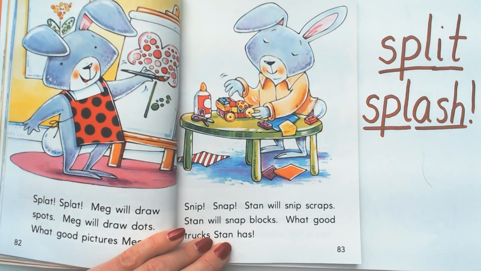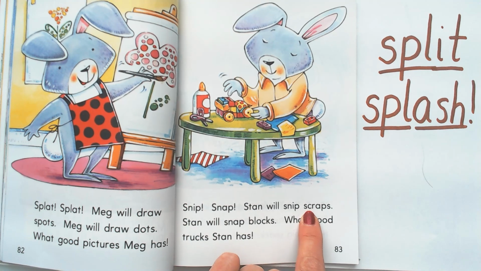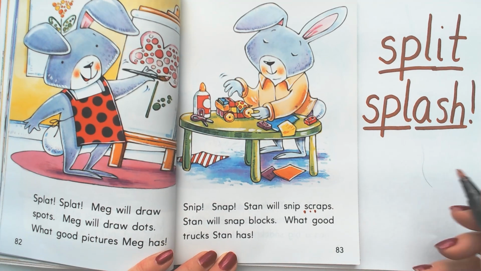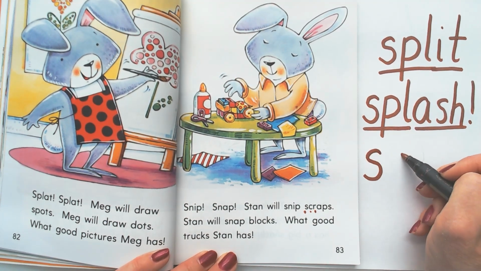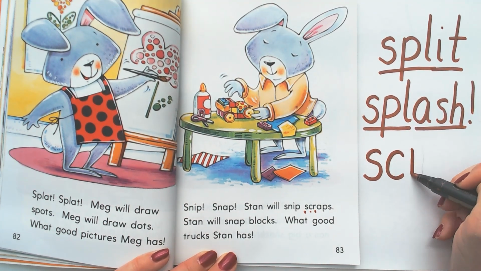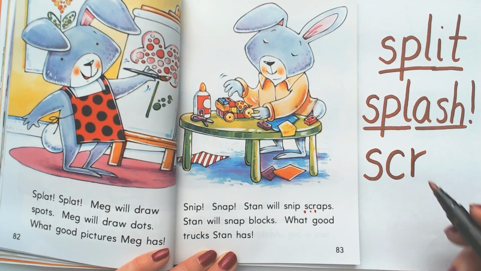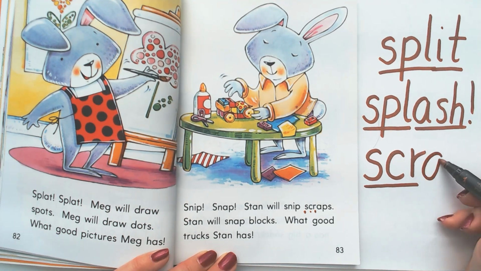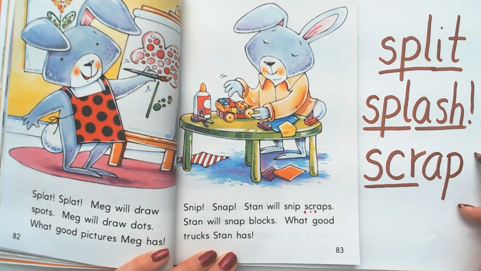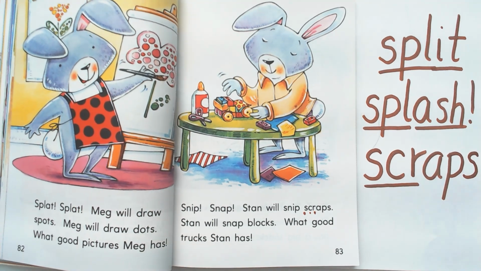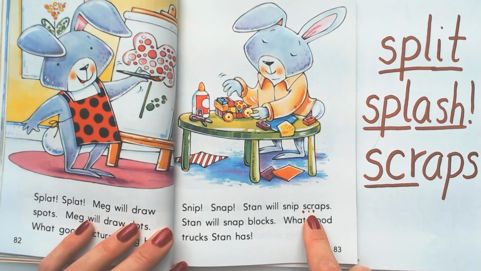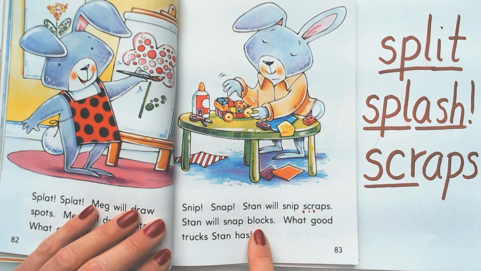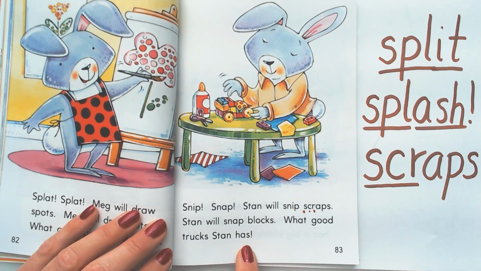Oh my goodness, Mrs. Gillum had not noticed we have another triple cluster right here. You see it? Skr. So I'm going to write it over here. Skr. And they use the word scraps. Scraps. Okay, remember that one when we read it the second time. Stan will snap blocks. What good trucks Stan has.